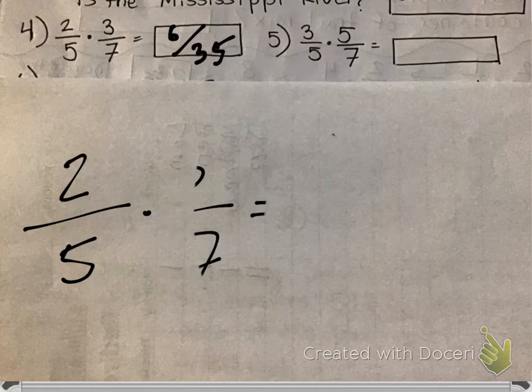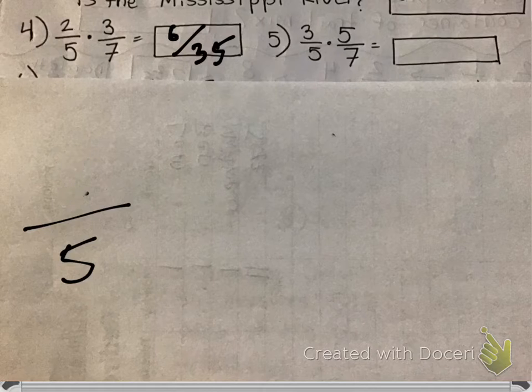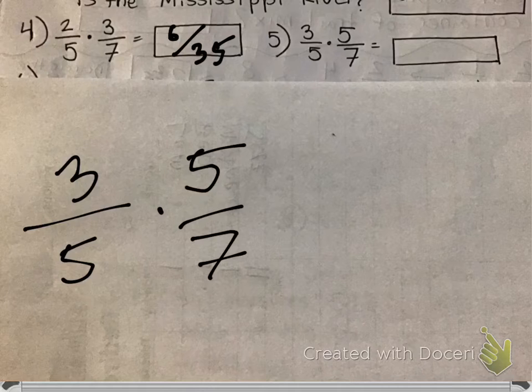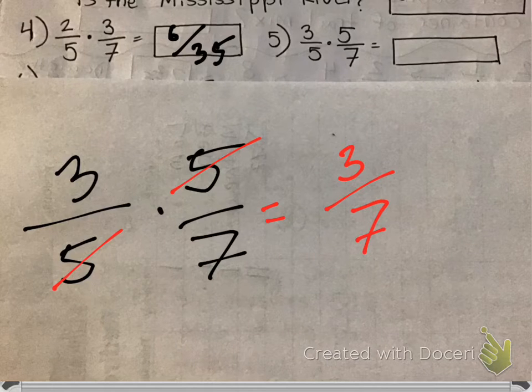Exactly. Now our next problem. We have 3/5 times 5/7. Am I able to cancel anything? What can I cancel out, Liam? The 5 and the 5. Boom, boom, they're gone. I get 3 times 1 over 1 times 7. I get 3/7. Super easy peasy lemon squeezy.